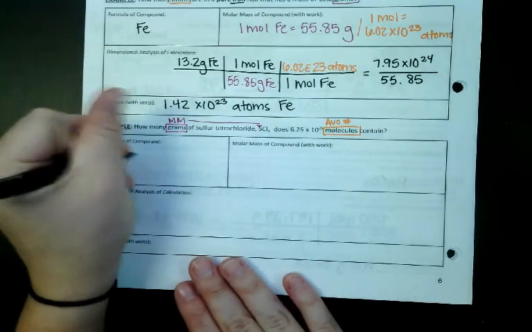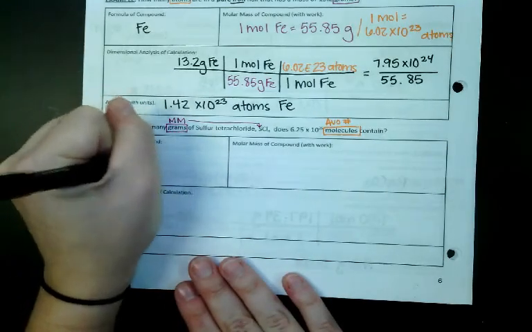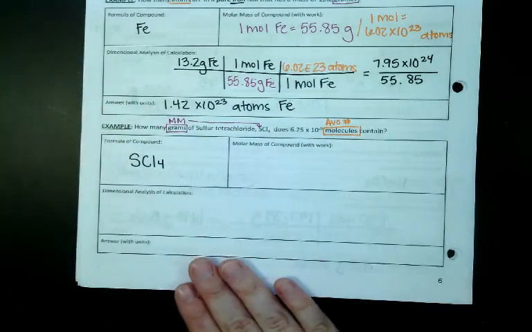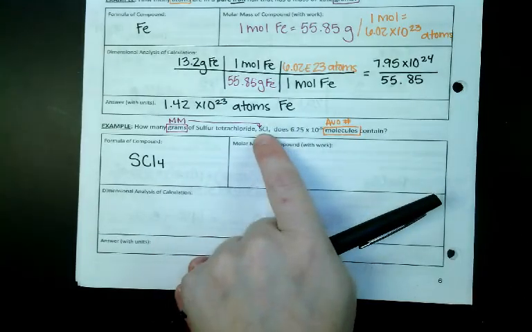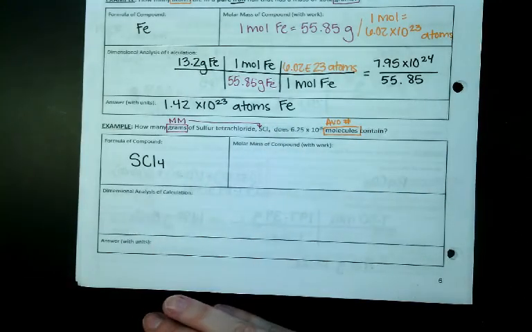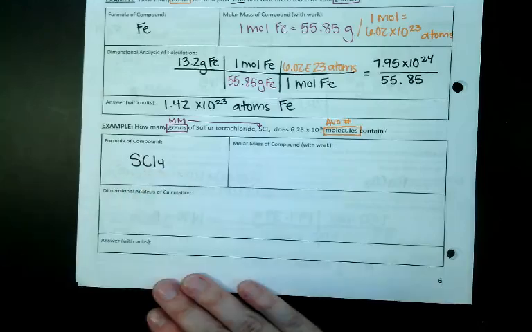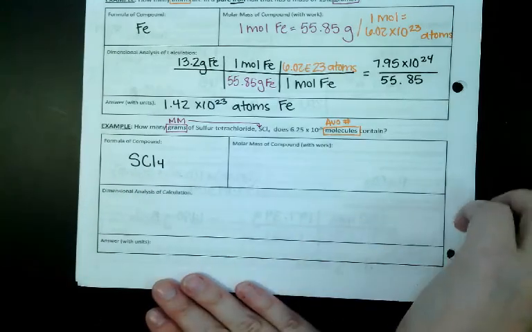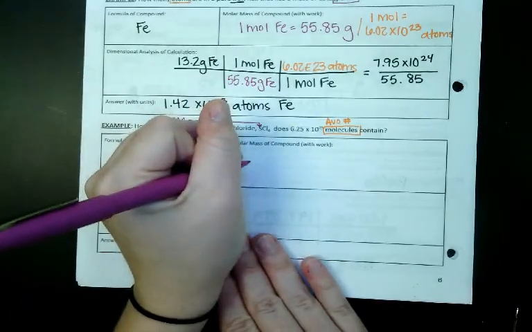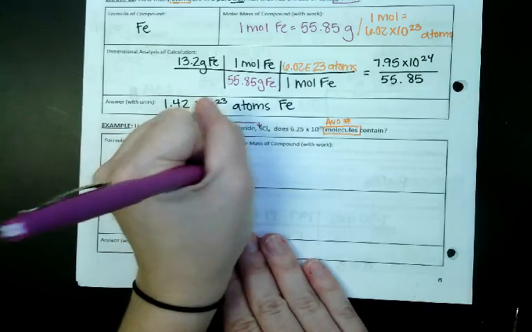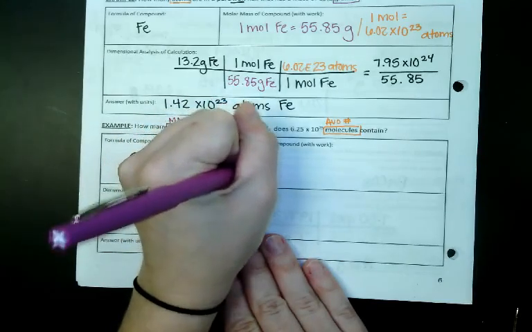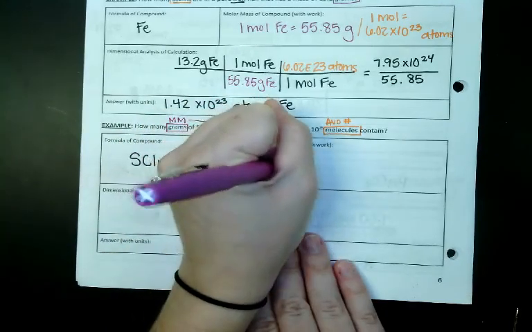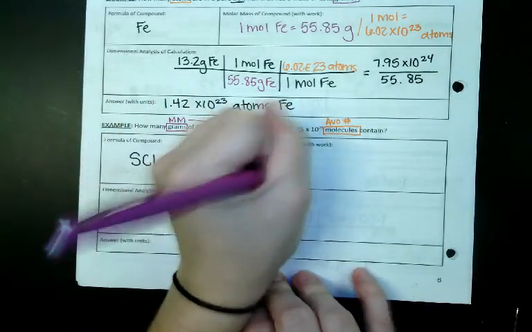So we got sulfur tetrachloride. Okay? And it's given. The formula will be given to you. Okay? Now, that's 1 sulfur, 4 chlorines. So to calculate, we do 1 sulfur, which is 32.06, plus 4 chlorines, which is 35.45.